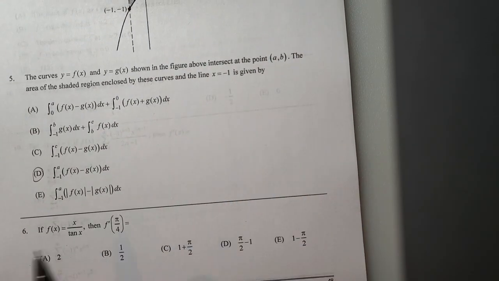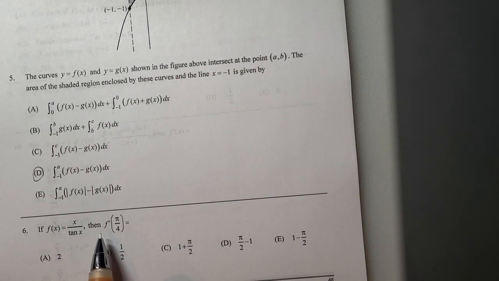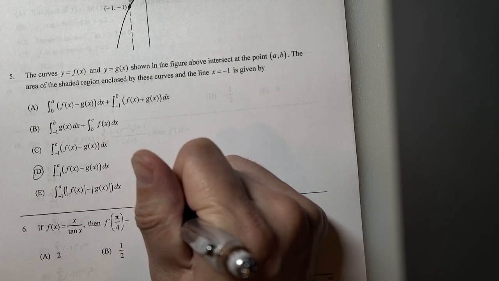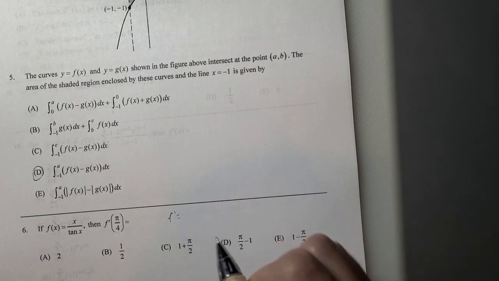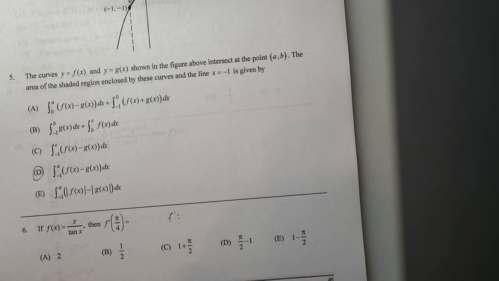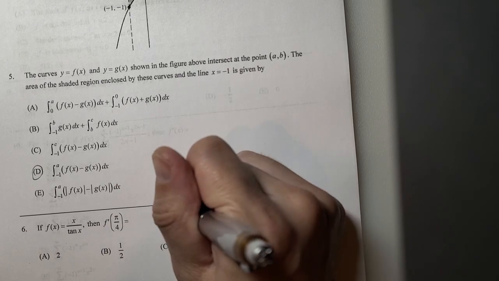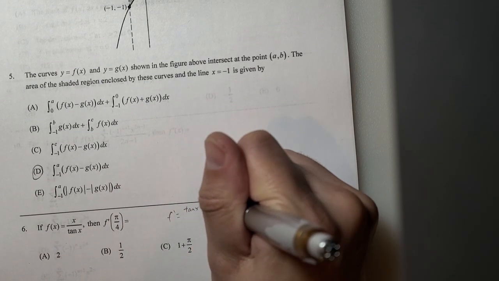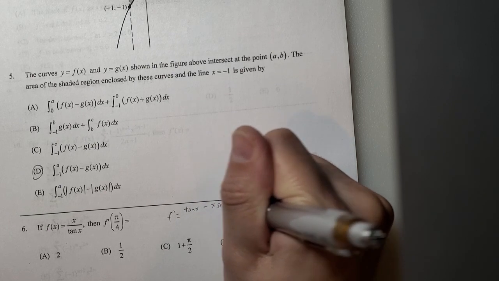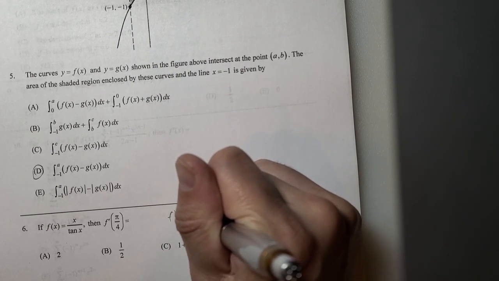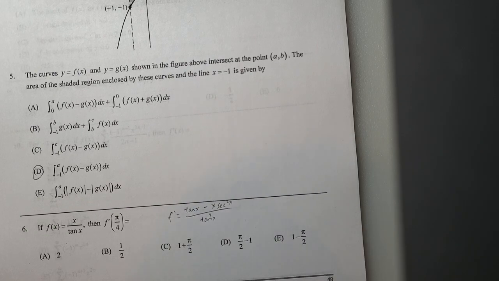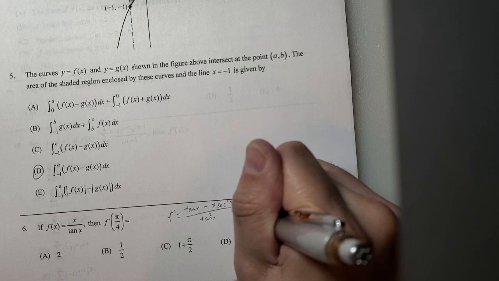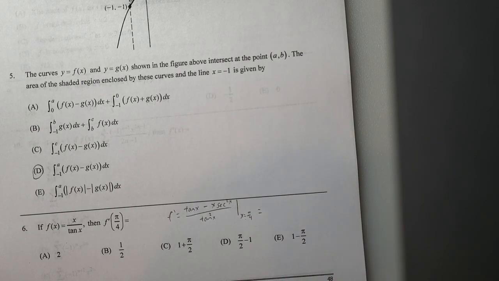Okay? If f of x is x over tangent x, f prime of pi over 4 is what? Well, to find f prime, we can use the quotient rule. It'll be bottom d top, so bottom times derivative of x, which is 1, minus top d bottom, derivative of tangent is secant squared, over bottom squared. Okay, let's evaluate this at x is pi over 4. Then that is equal to what?